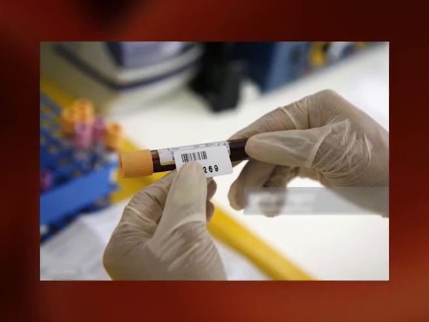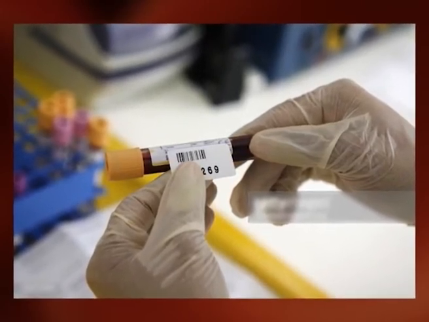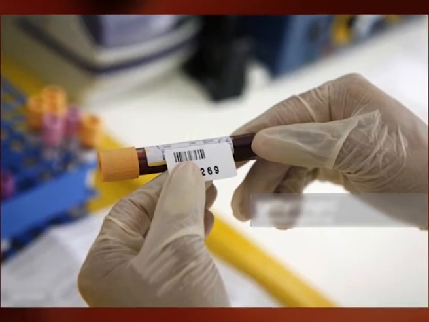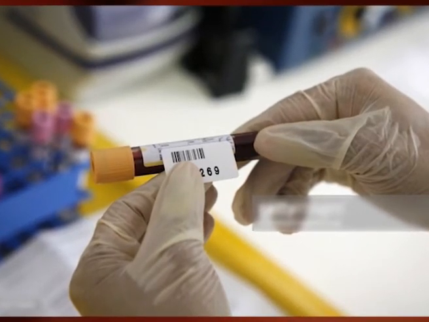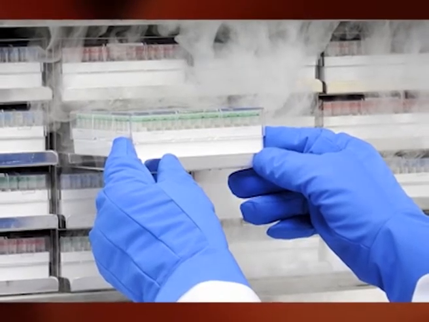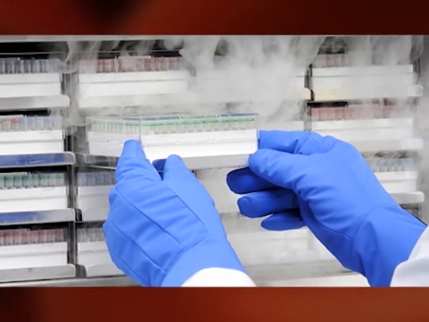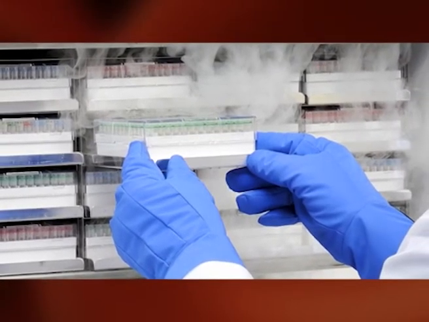Each tube should be labeled with the date, time, subject's name, location, collector's name, case number and exhibit number. Blood samples must be refrigerated, not frozen, and submitted to the laboratory as soon as possible.